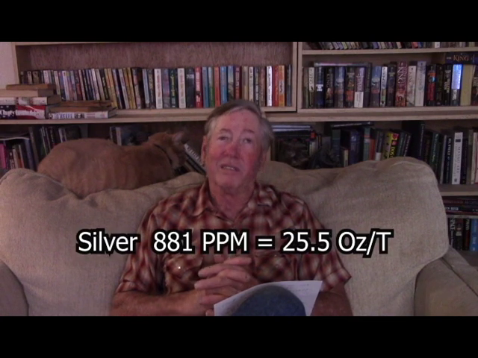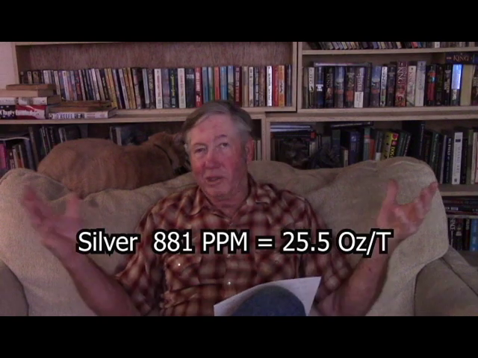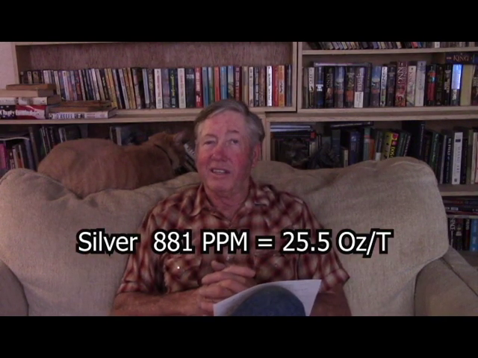On the fire assay for silver, it was 881 parts per million, which is 25.5 ounces to the ton, which at current prices is about $400 a ton. Now that would indicate why it was stockpiled there.